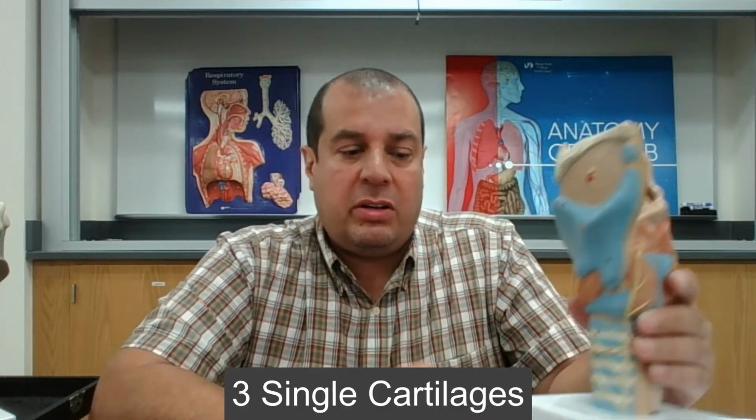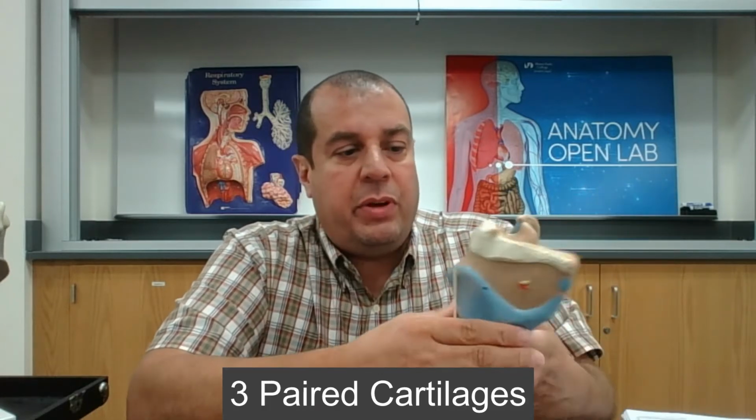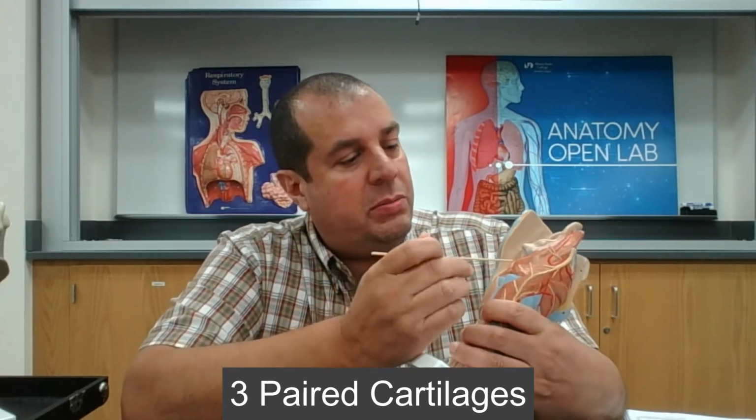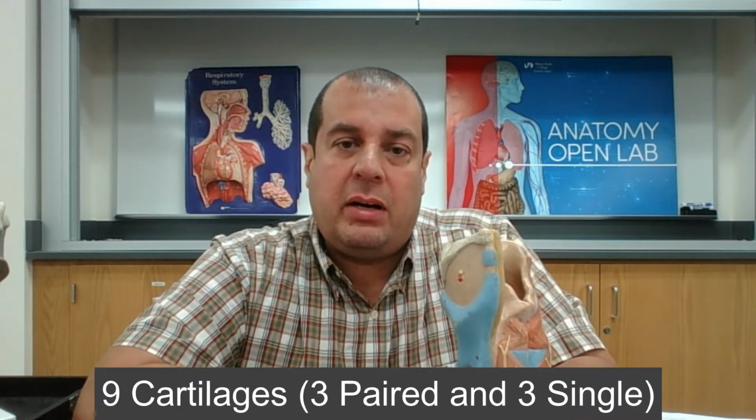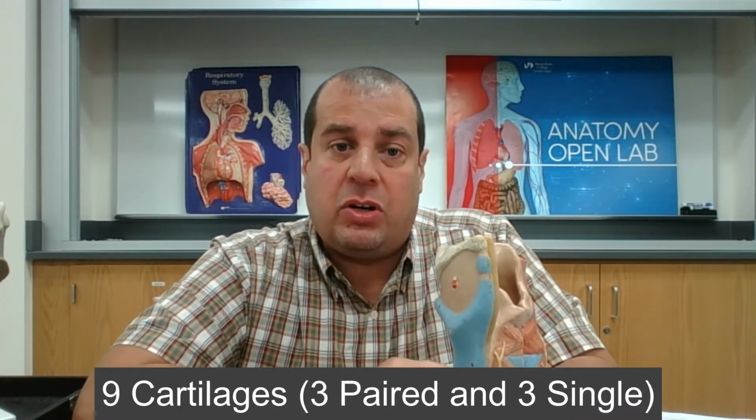So again, our 3 single cartilages, we can do it on this model here as well. We have the epiglottis, single, thyroid cartilage, and the cricoid cartilage. Our 3 paired cartilages are going to be the corniculate, arytenoid, which is underneath this muscle, and then the cuneiform. So those are our 9 cartilages, 3 paired and 3 single cartilages.